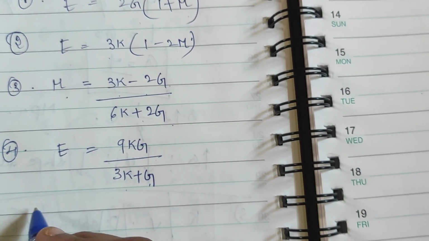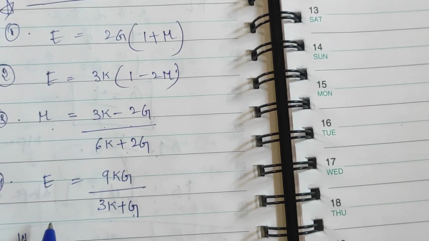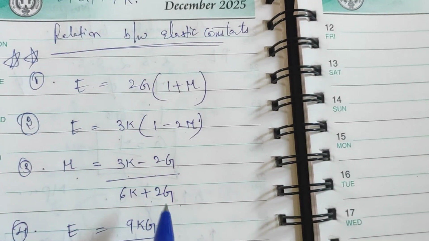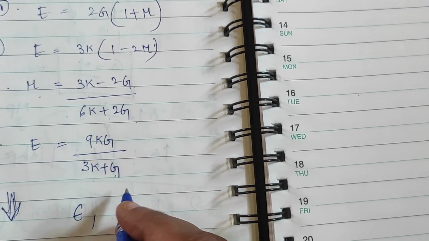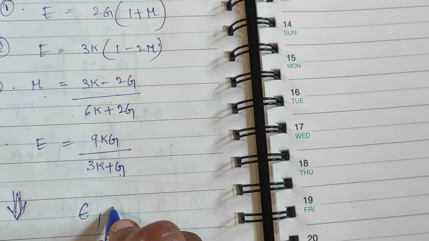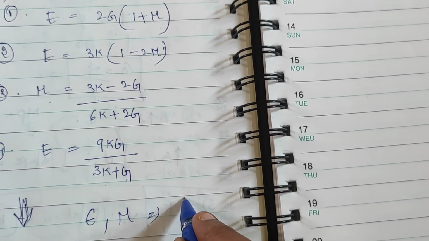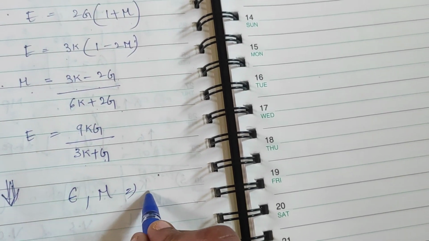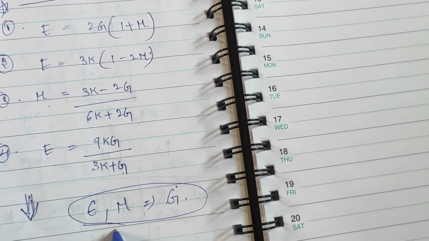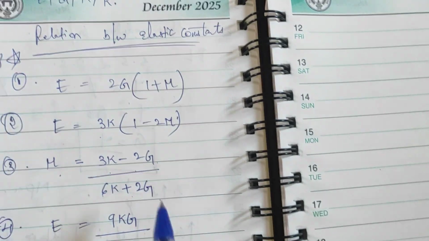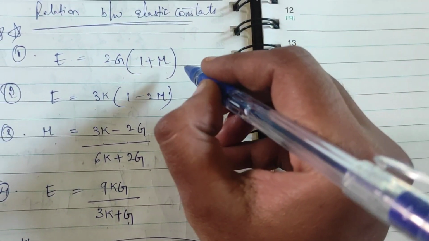For example, coming to how the problems are asked, they will give the Young's modulus and the Poisson's ratio, and you have to find the shear modulus. So shear modulus is G. What is the formula related to these 3 elastic constants? We have to verify: E, mu and G. See here, this one is the correct formula.